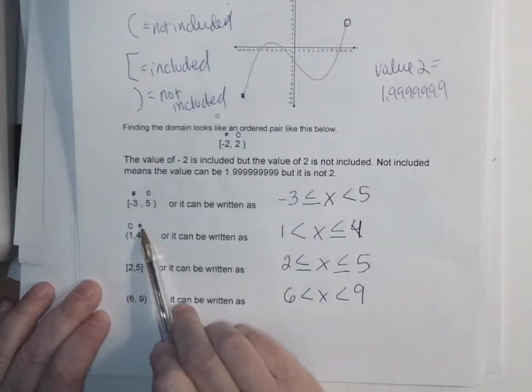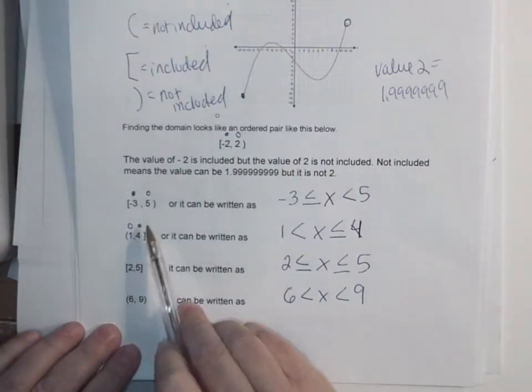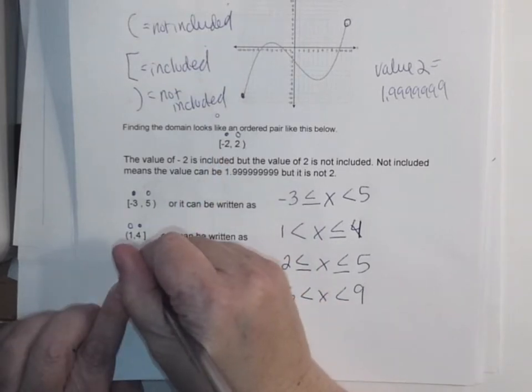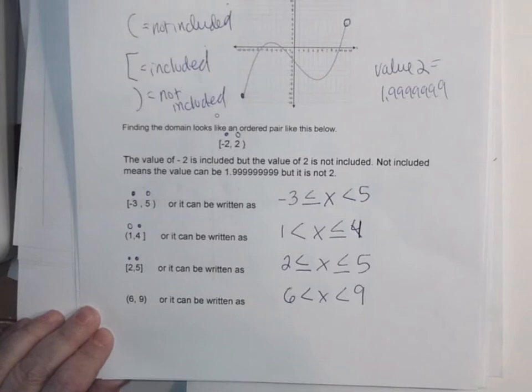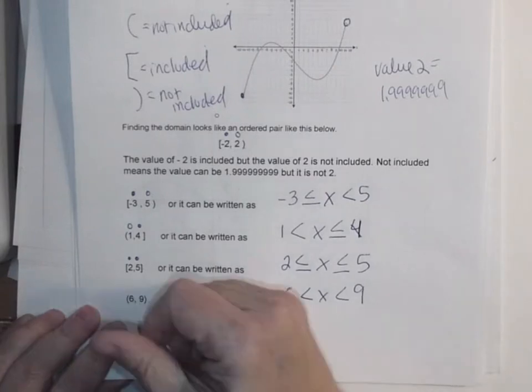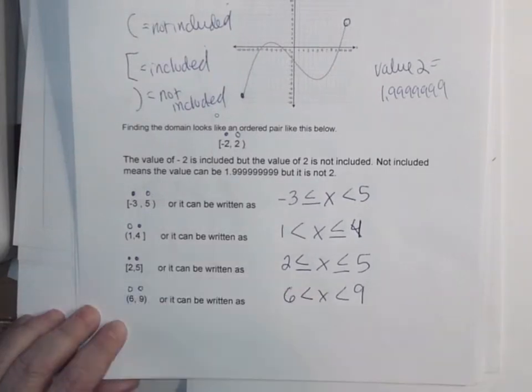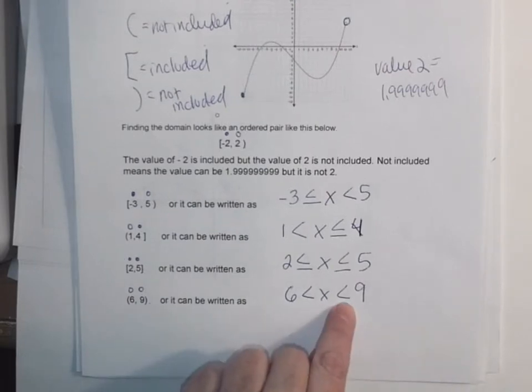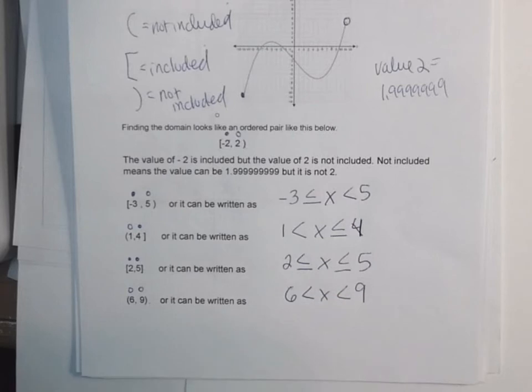Because that's what the dots mean, that you do include them. Two closed ones with those closed brackets, those are going to be two solid dots. With these open ones, they would have open circles, means you do not include that actual value. And that's also what this is saying. We're not including 9, it's up to 9.